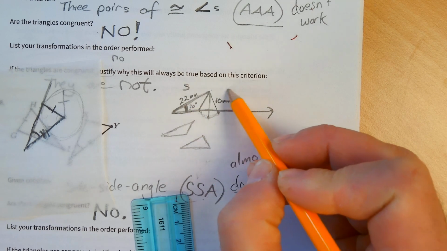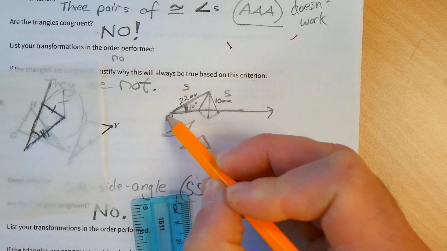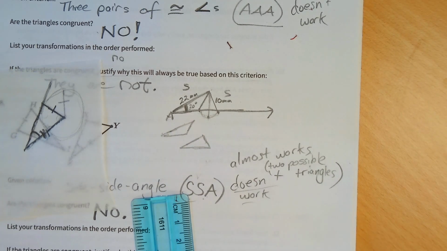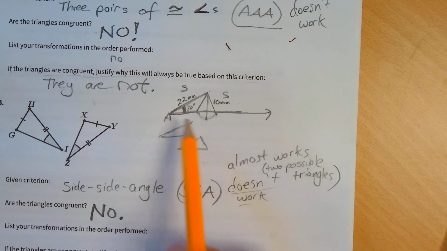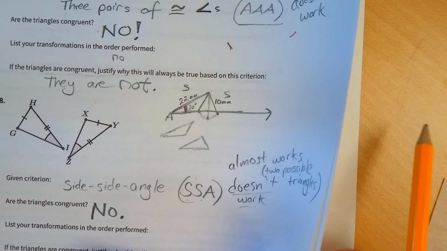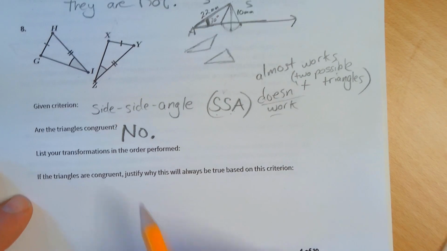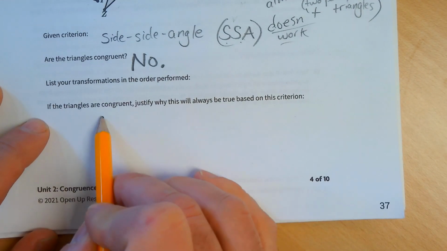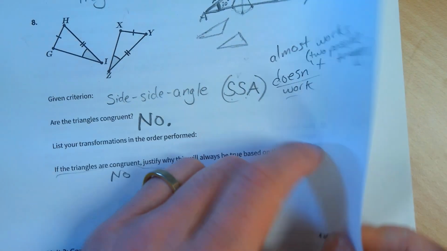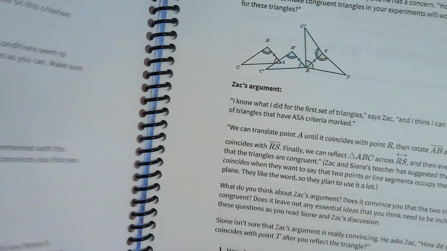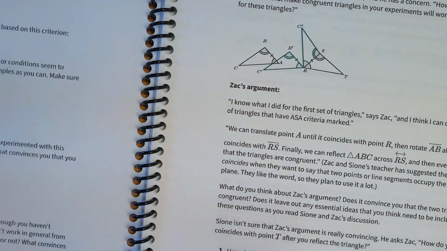So this was side, side, angle, and it's no guarantee that the triangles match, but it's close. In fact, you can explore conditions for certain angles where it would work, but for 30 degrees, it certainly doesn't work. Too many possibilities. Well, specifically one extra possibility. No. I mean, they're not congruent. They could have been, but they're not. No guarantee.